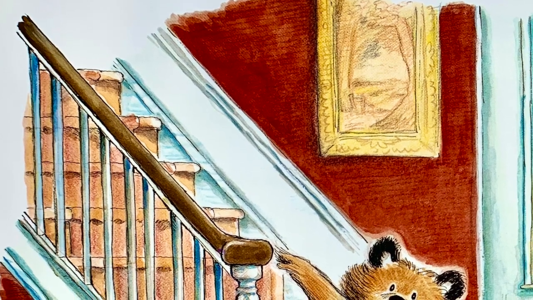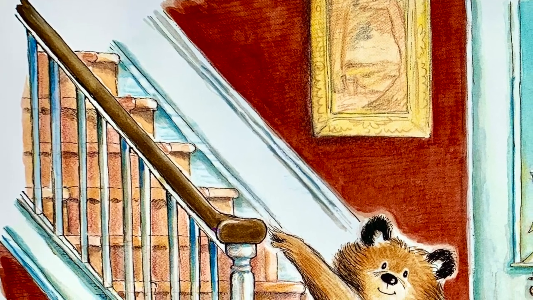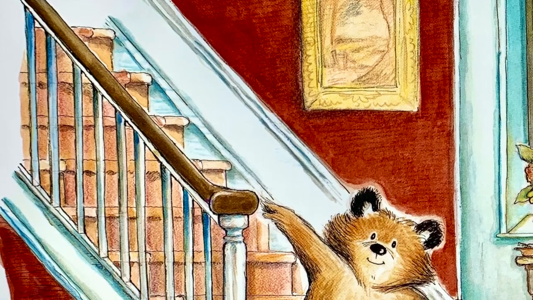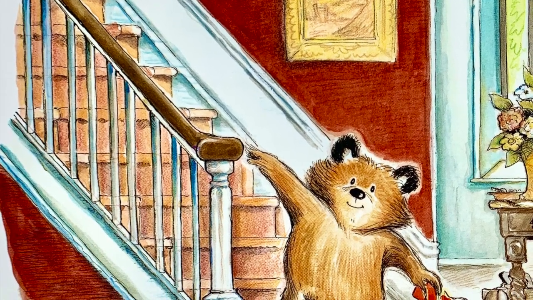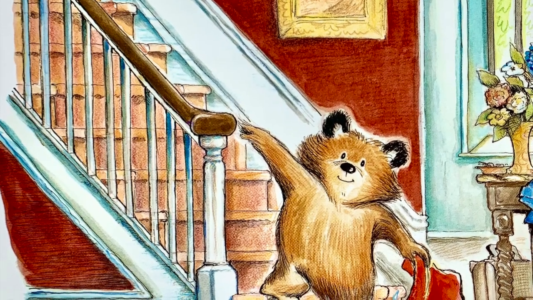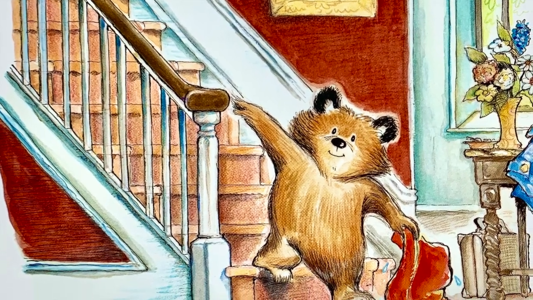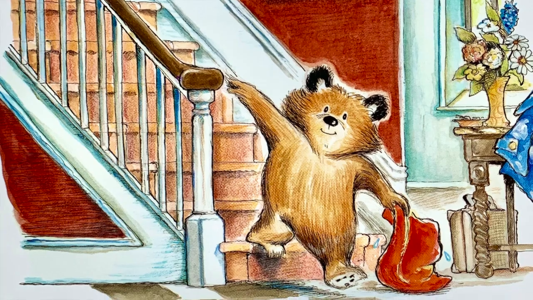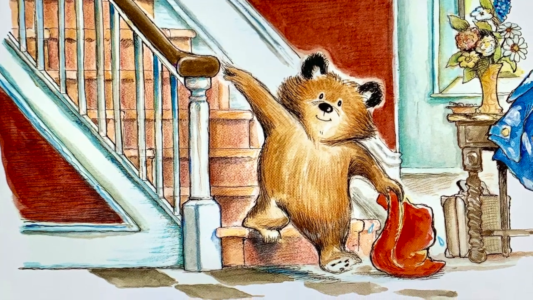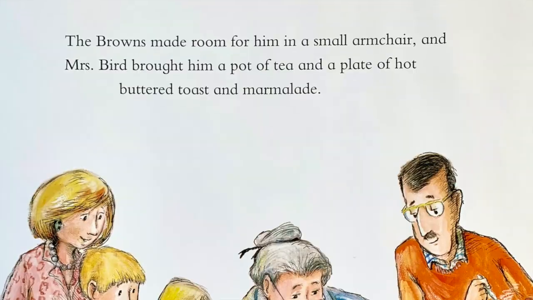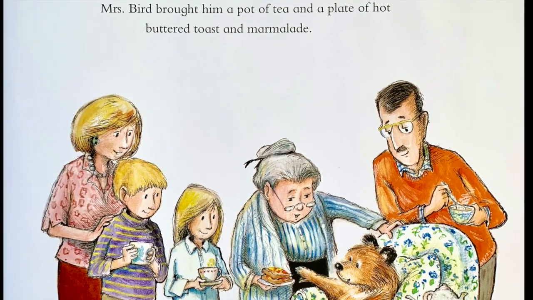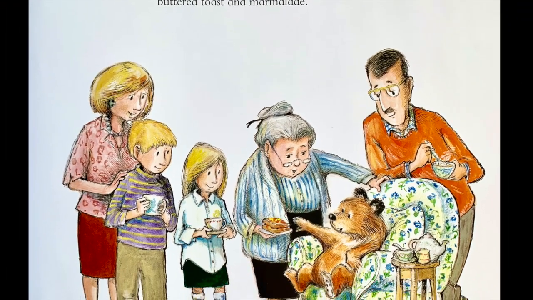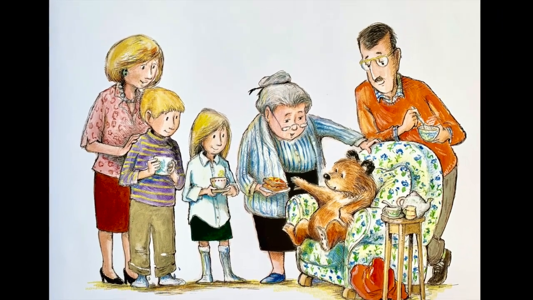When Paddington came downstairs, he looked so clean that no one could possibly be cross with him. His fur was all soft and silky, his nose gleamed, and his paws had lost all traces of the jam and cream. The Browns made room for him in a small armchair, and Mrs. Bird brought him a pot of tea and a plate of hot buttered toast and marmalade.